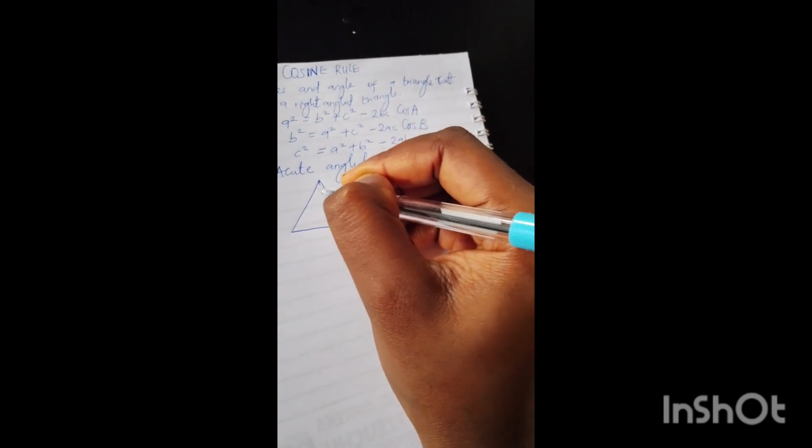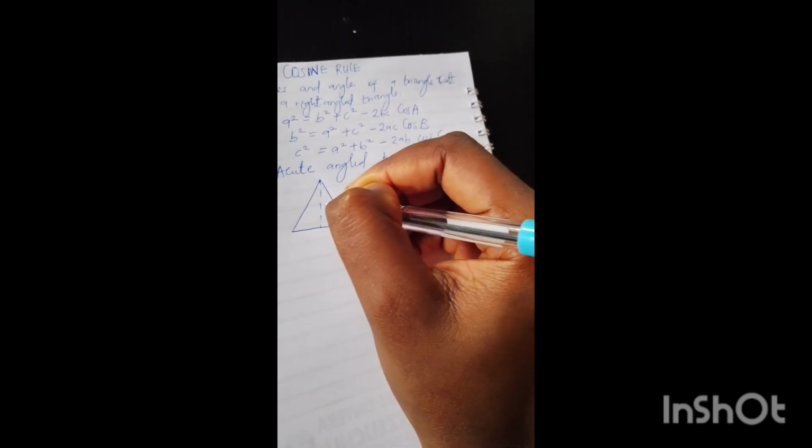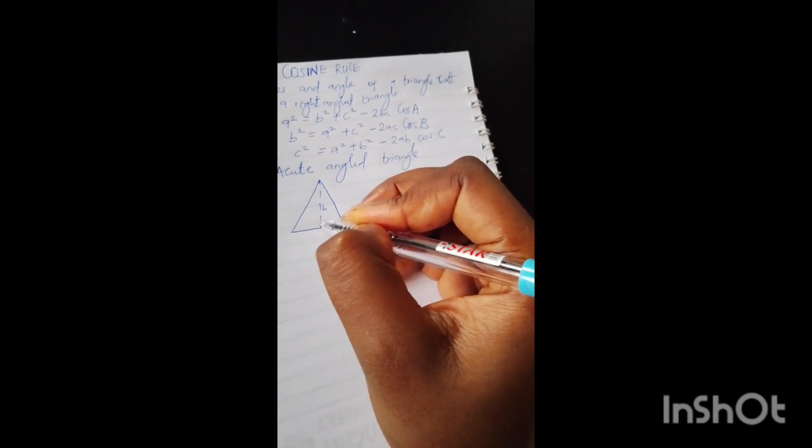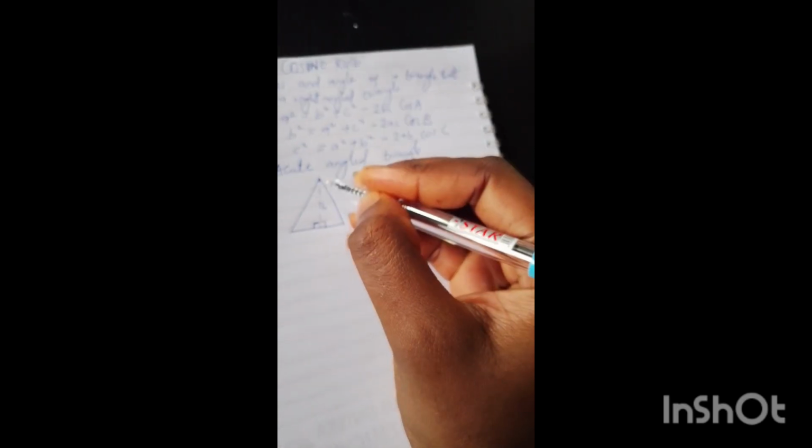Now, let's assume that this here is an acute angle triangle with height h. So let's assume that this is the height h. So now, here is a right angle triangle. Here is also a right angle triangle, because the height is the perpendicular distance.